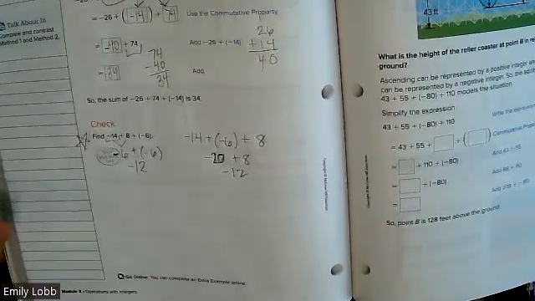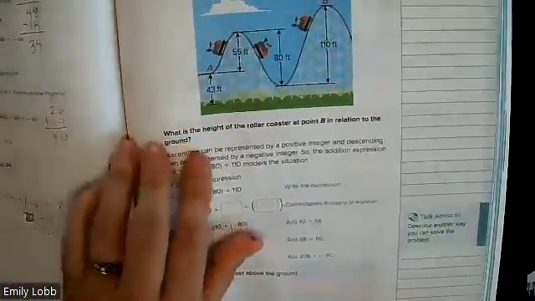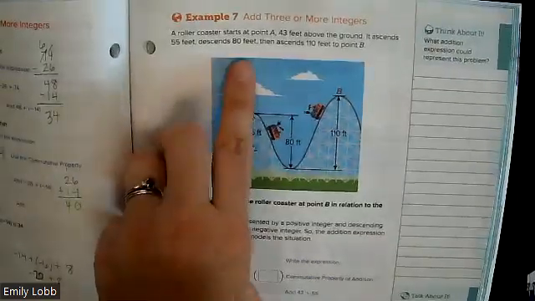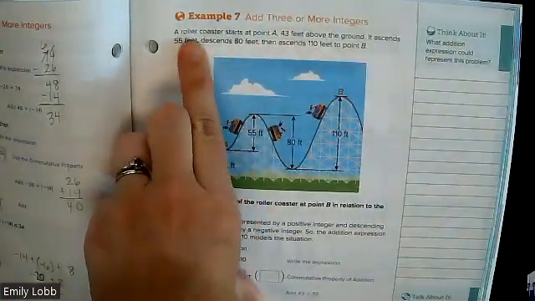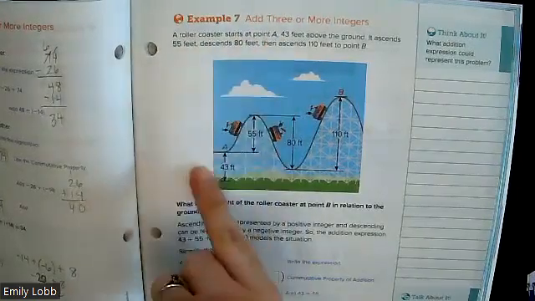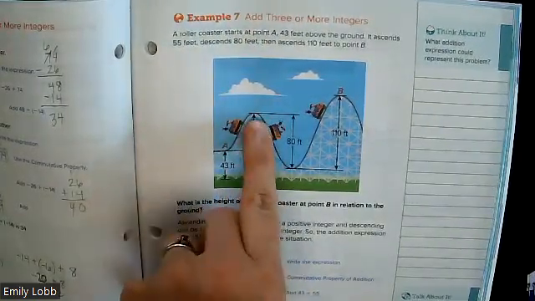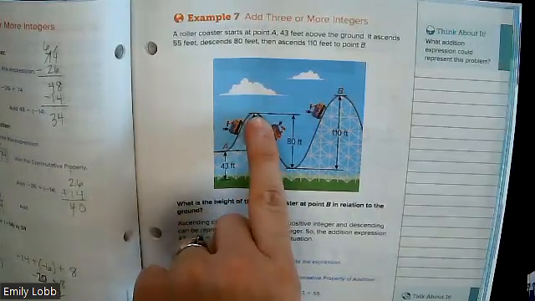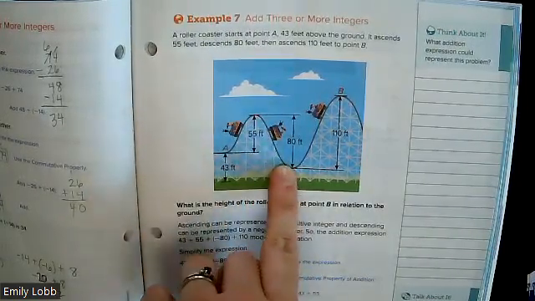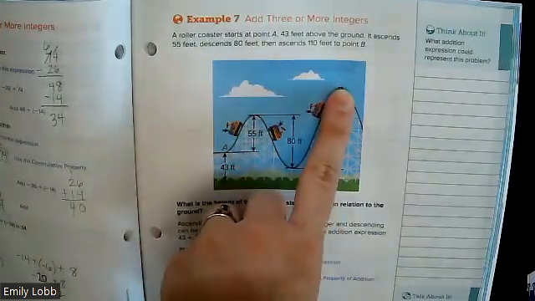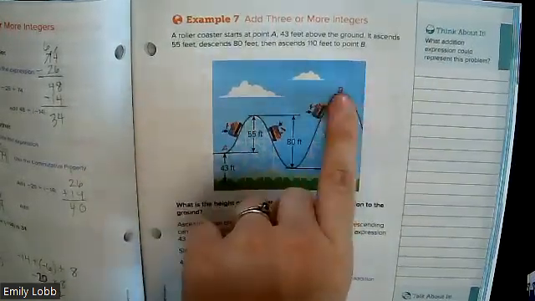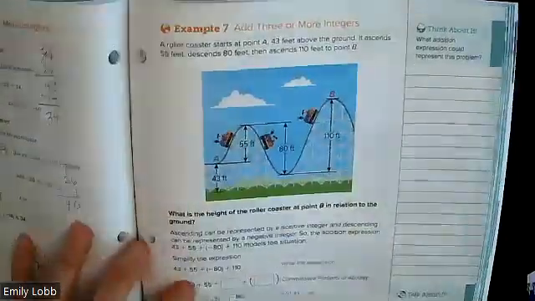All right. Here's your roller coaster. We are trying to figure out where the roller coaster starts at point A, 43 feet above the ground. It ascends, which means to go up, 55 feet, it descends 80 feet, then it ascends 110 feet to point B. So we're trying to figure out how high point B is.